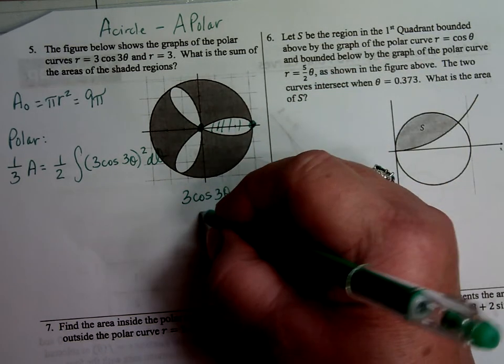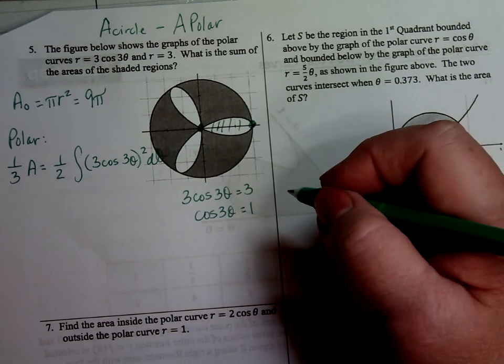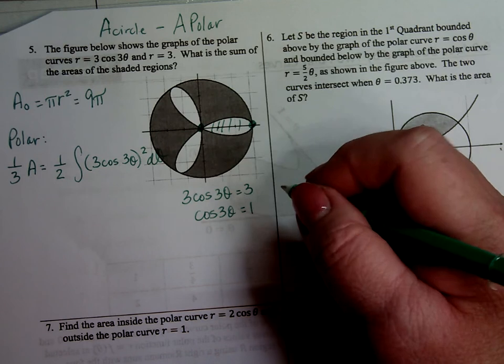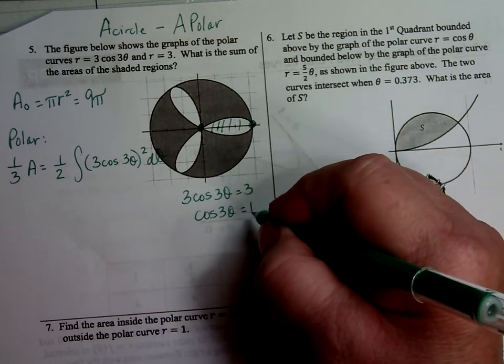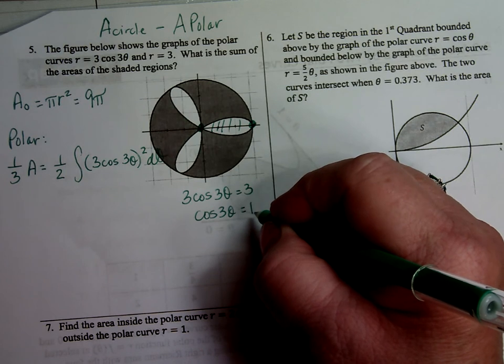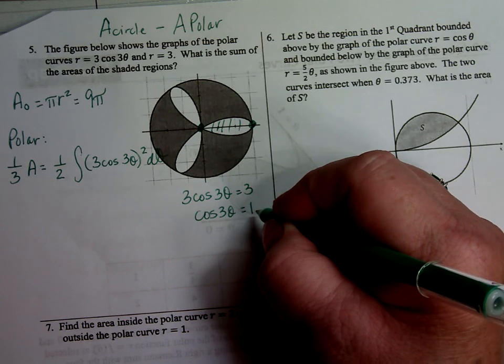Cosine of 3 theta equals 1. Where's the cosine 1? All right, cosine 1 is at pi over 2. Cosine equals 1 at... Why am I thinking funny? I think my work that I just have on my paper is wrong.